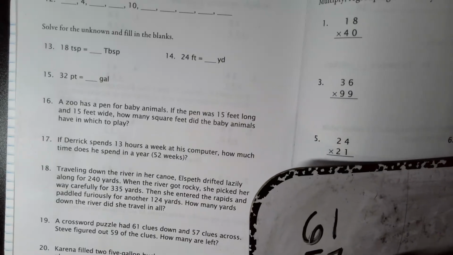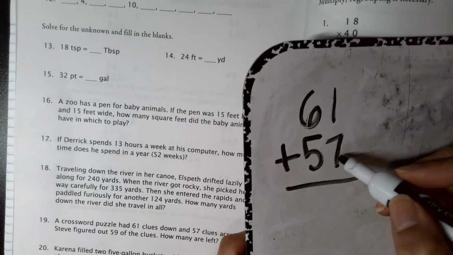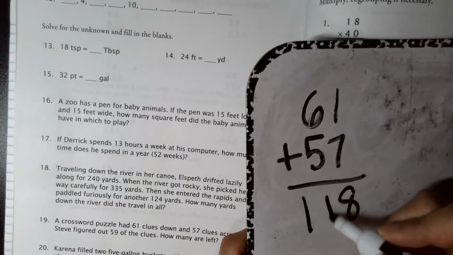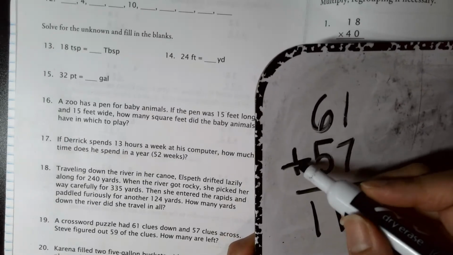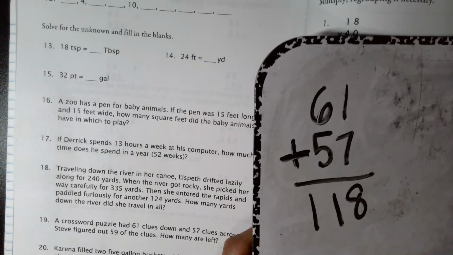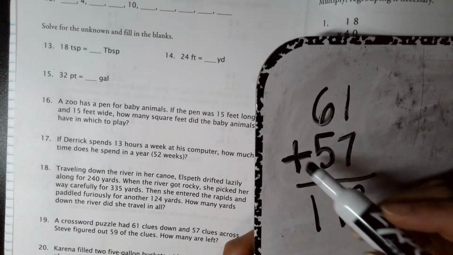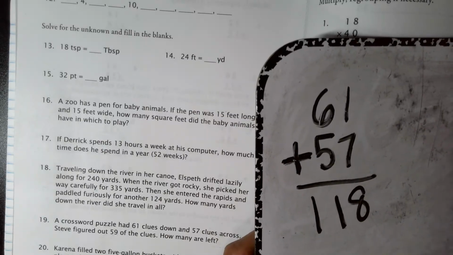So we put these numbers, 61 plus 57, and we add them. 7 plus 1 is 8, and 5 plus 6 is 11. And this is another thing, always look at your signs, because a lot of students have been getting confused with multiplication and addition. Look at your sign before you even start to solve the problem, okay? That way you don't get confused.